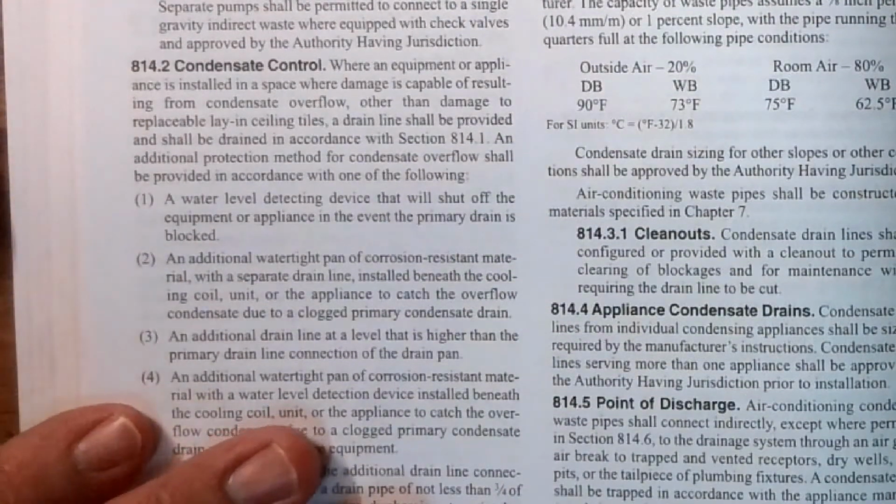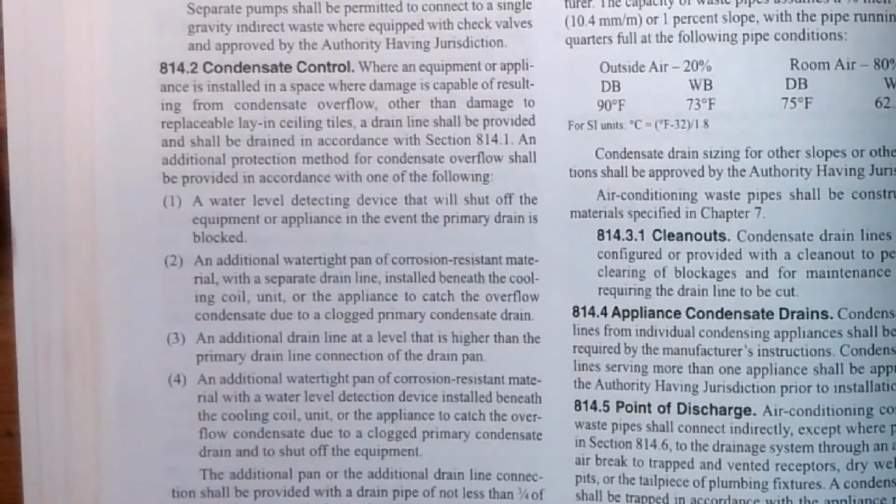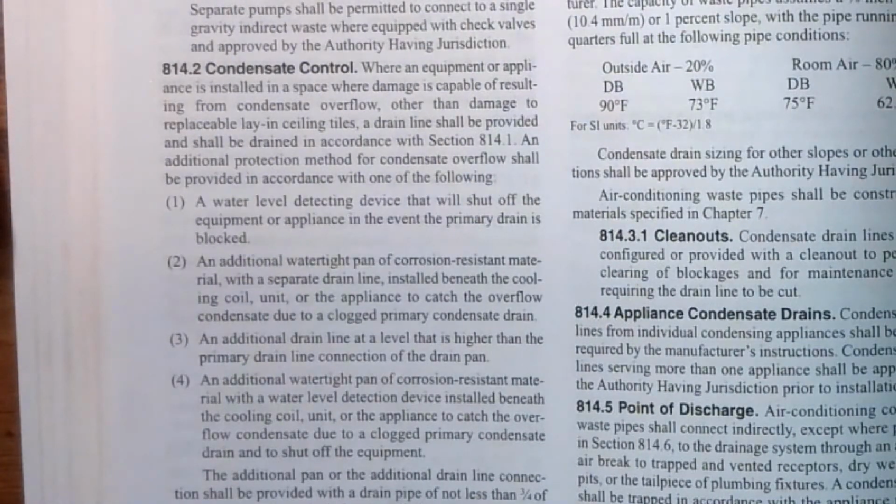Condensate control. Where an equipment or appliance is installed in a space where damage is capable of resulting from a condensate overflow, other than the damage to the replaceable lay-in ceiling tile, a drain line shall be provided and shall be drained in accordance with the following sections. An additional protection method for condensate overflow shall be provided in accordance with one of the following. So, this is what we need.